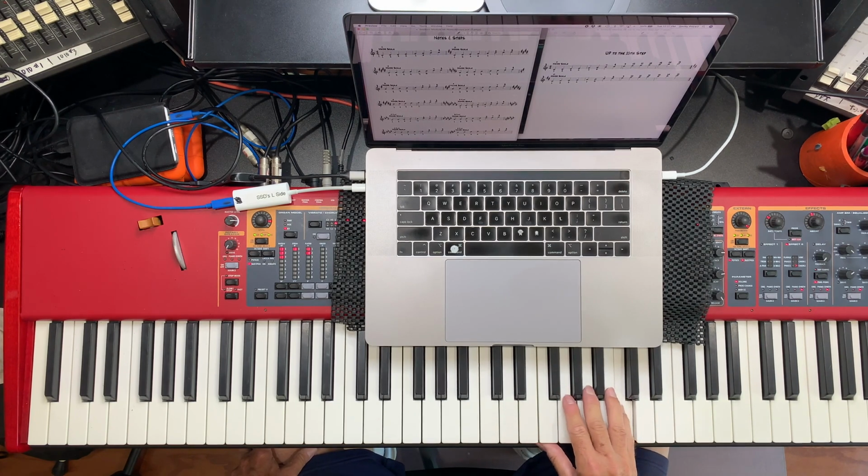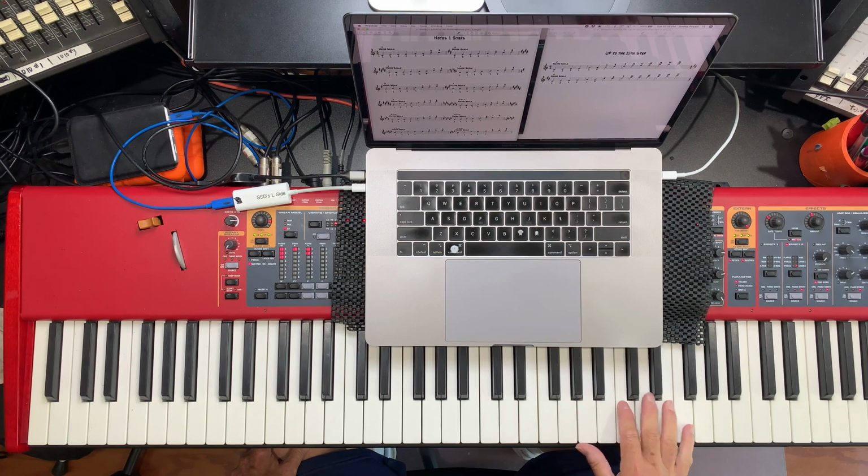All right, so let's try it. Here we go, saying the steps. 2, 3, 8, 7, 6, 6, 6, 8, 8, 8, 8, 9, 10, 9, 8, 8, 8, 7, 8, 8, 8, 7, 8. So if you noticed, right here, we use steps 9 and 10.